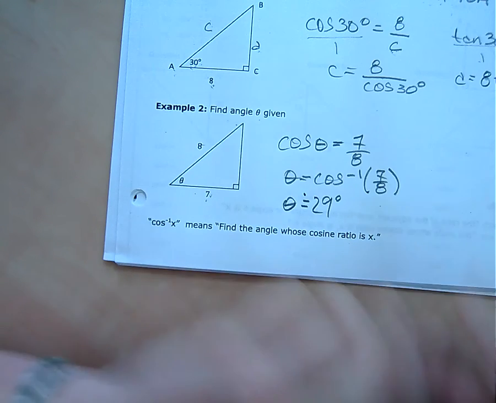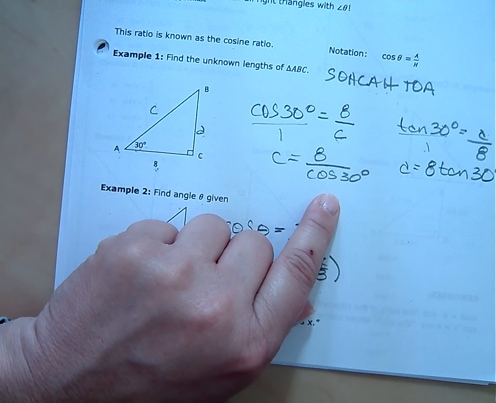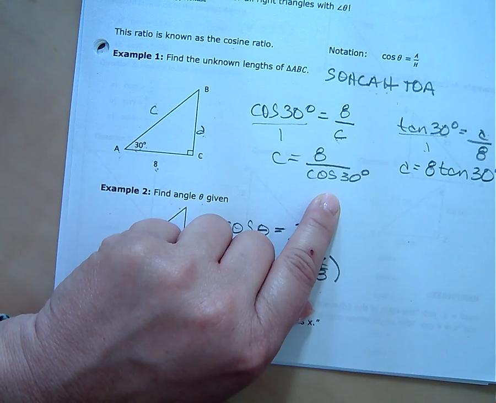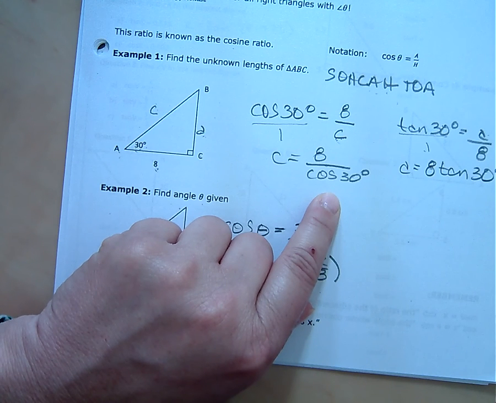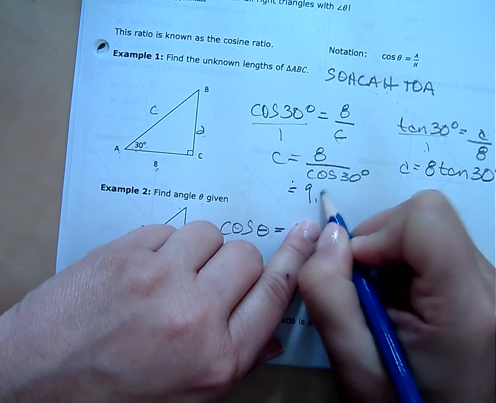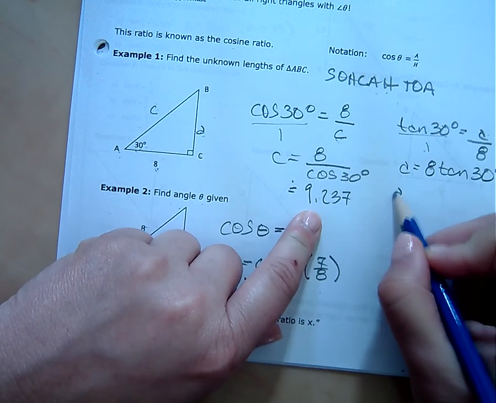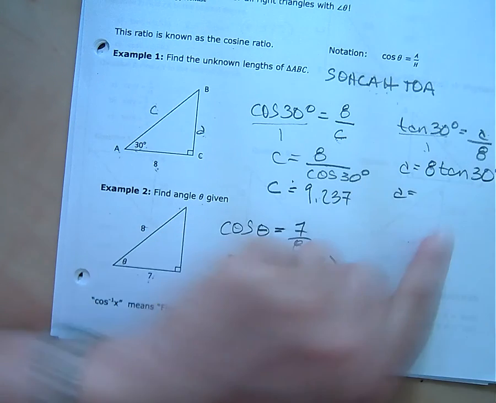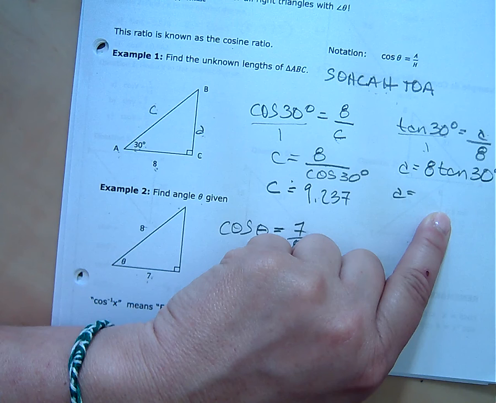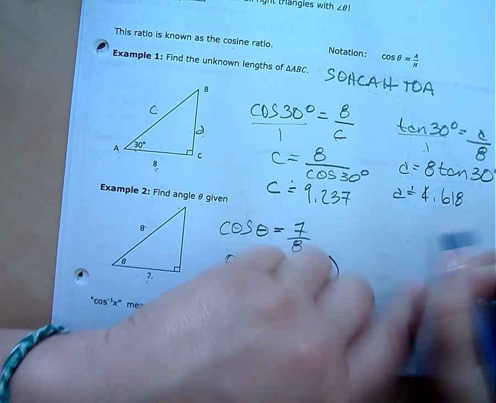All right, let's just do these quickly here while my calculator is open to make sure you're all good. So we're going to do 8 divided by cos 30. And we're going to get approximately 9.237 and so on. So 9. And then here, we're going to have 8 times tan 30. And I've got approximately 4.6188 and so on.